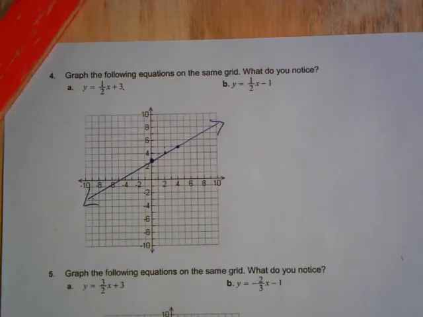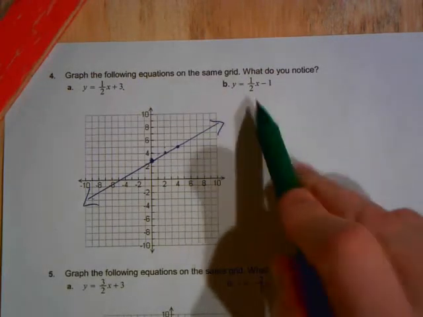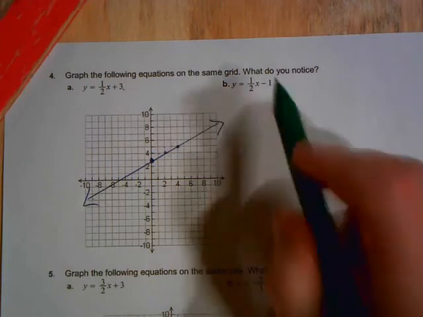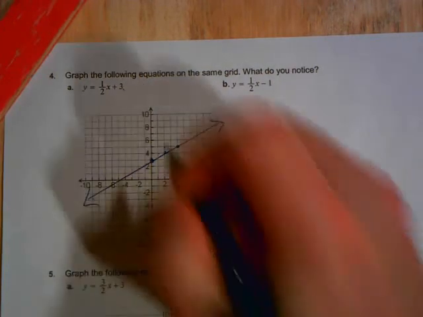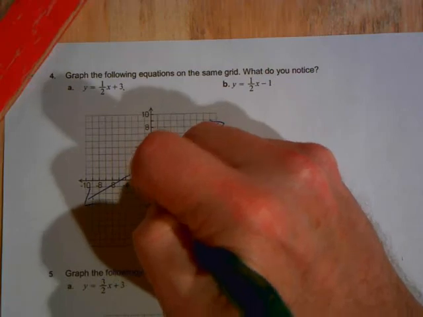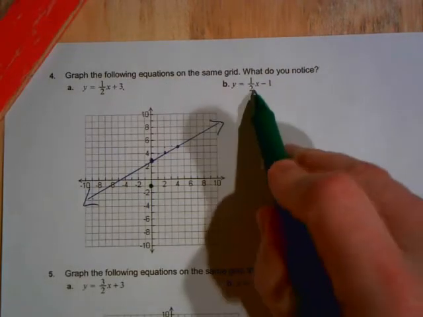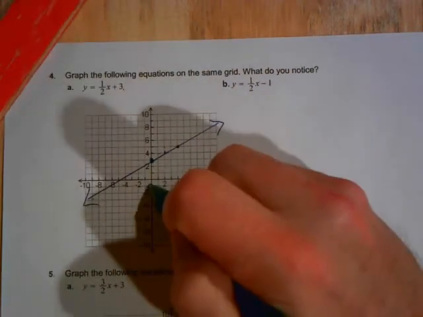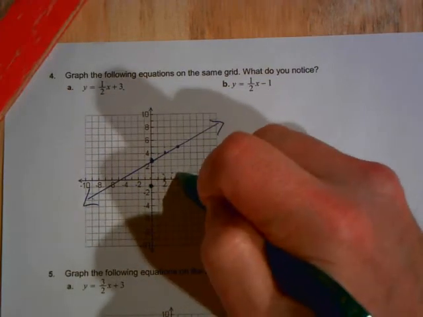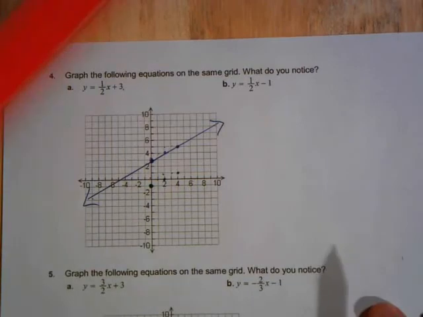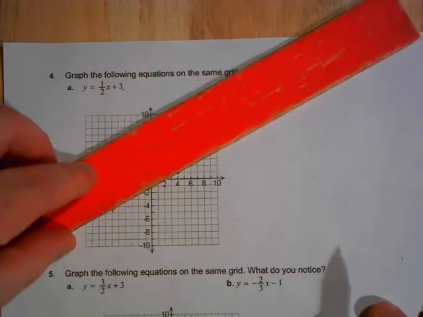There it is. Second graph, y equals 1/2 x minus 1. I'll draw that one in green. I start at my y-intercept. My y-intercept is 0, -1. My slope is 1/2, just like it was last time. I go up 1 over 2. Up 1 over 2. And I play a game of connect the dots.